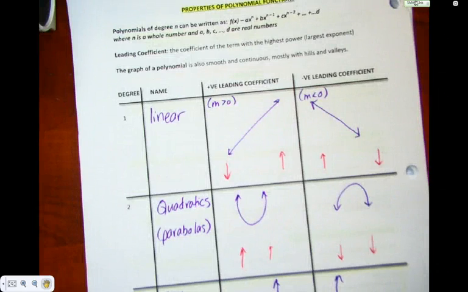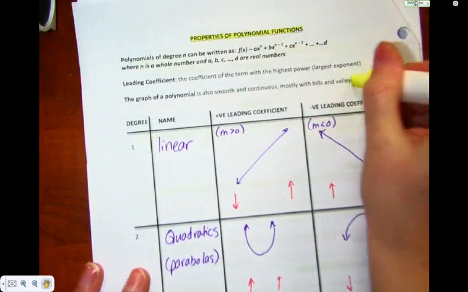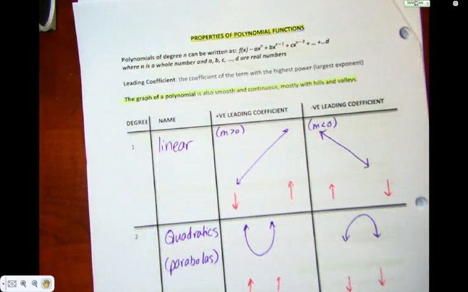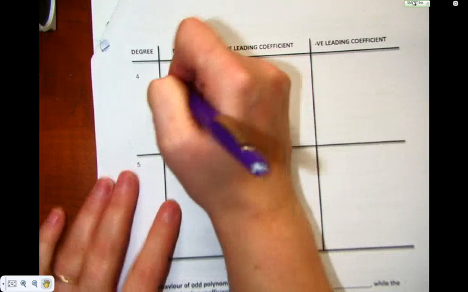I just want to go back up to a definition. So the graph of a polynomial, it's smooth and continuous, so it doesn't have any holes, it never has asymptotes, and it mostly has what we call hills or valleys. And that's going to become a little more evident when we do the next couple. Okay, so never has holes, never had asymptotes, it's called smooth and continuous. Okay, you haven't officially seen these guys before. Exponent of 4 is called a quartic.